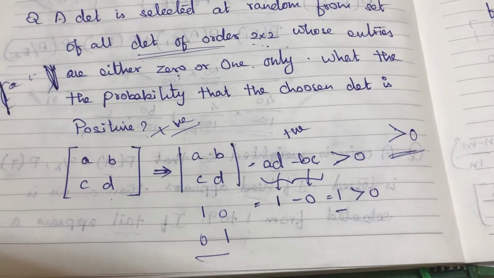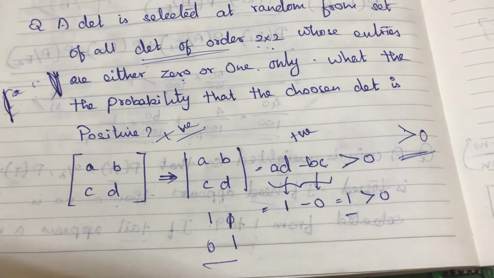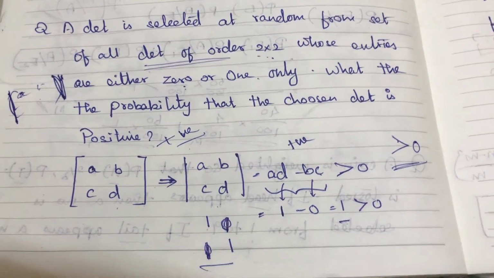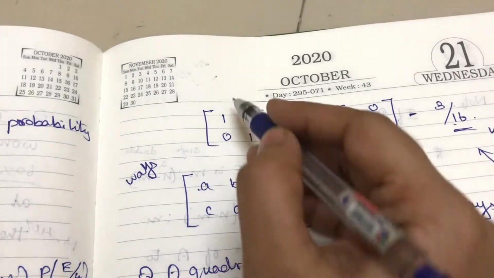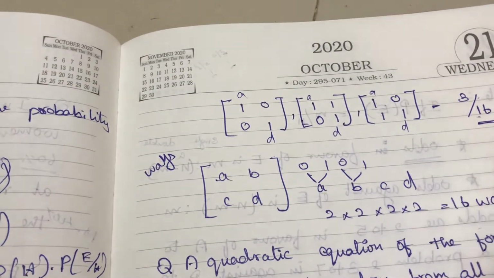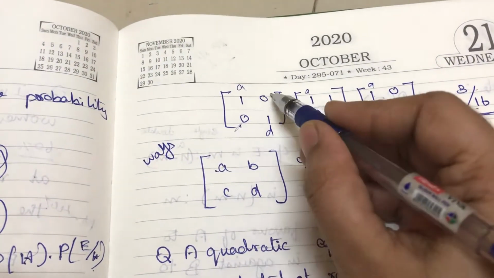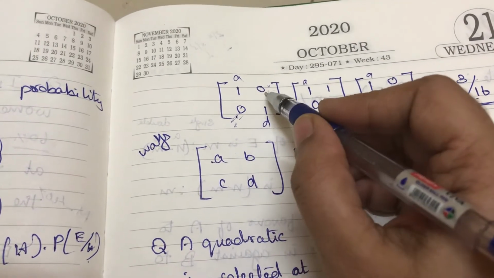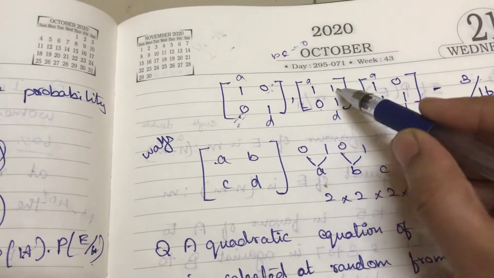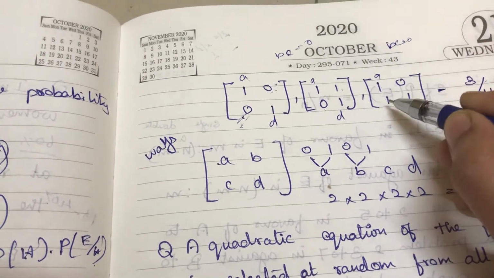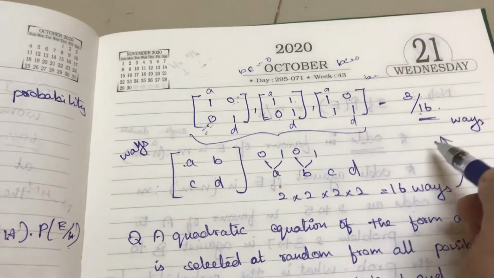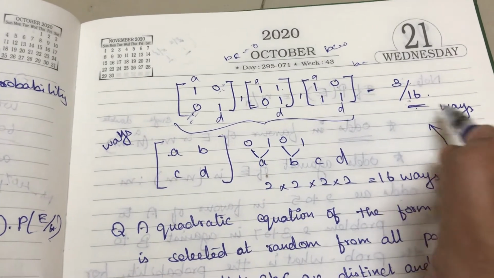This is one possibility. Another thing, I can put 1 here, and this is also a possibility. Another thing, I can put 1 here and this will be 0. This is also a possibility. So A and D, I always put 1, and for B and C I need to get 0. If I put 2 zeros here, I will get BC as 0. Again 0 into 1, BC is 0. Again 1 into 0, BC is 0. So I have 3 possibilities. So I can easily say 3 by 16, where 16 is the total number of ways.